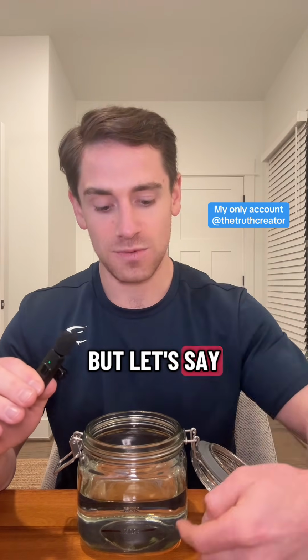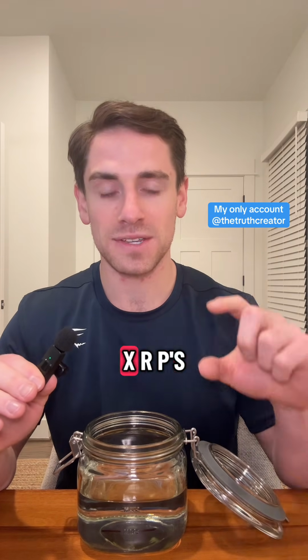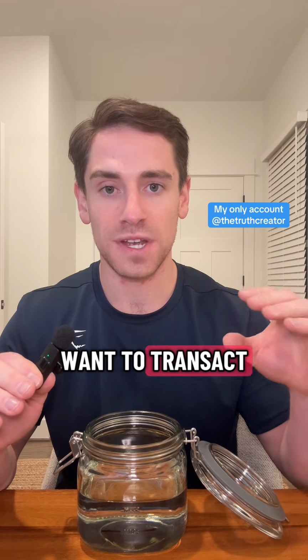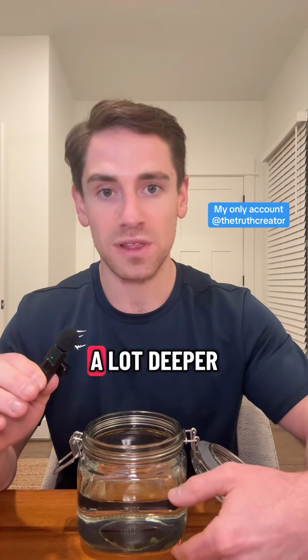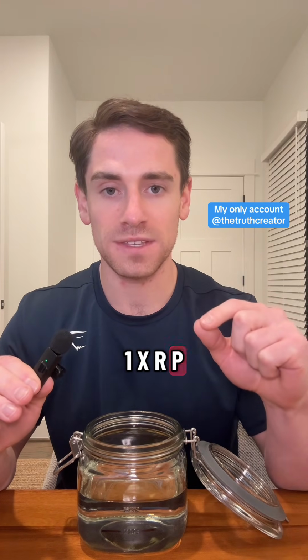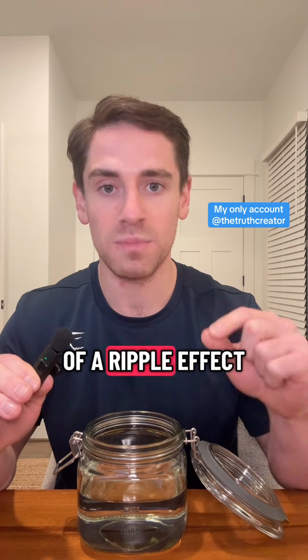But let's say we account for the liquidity price as well, and that makes XRP's price $100 per XRP, and we still want to transact that $100 of XRP. The water is a lot deeper, and we're only having to use 1 XRP to transact it, which is going to create a lot less of a ripple effect.